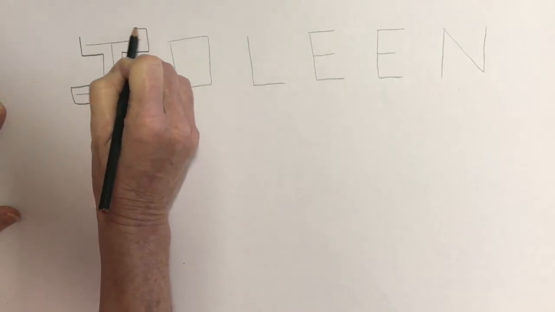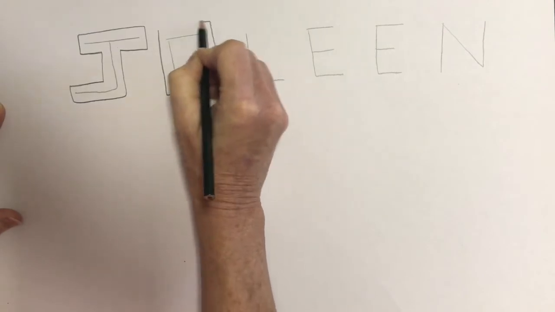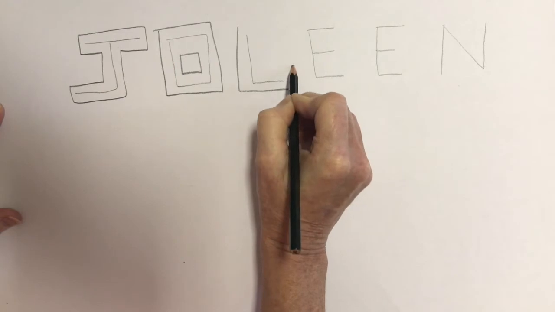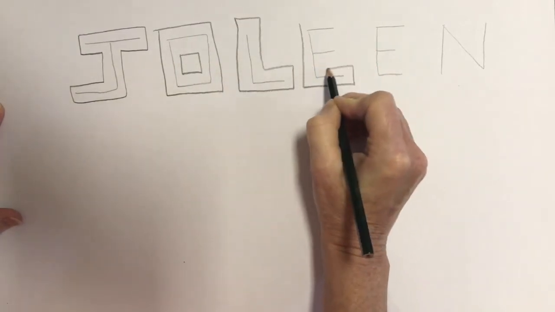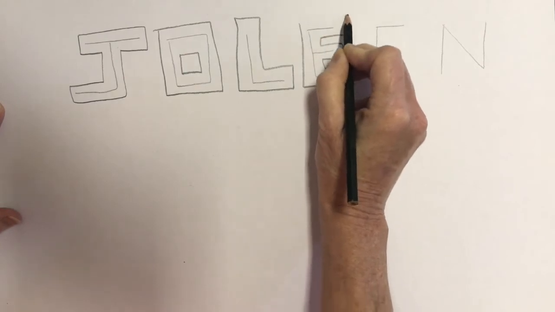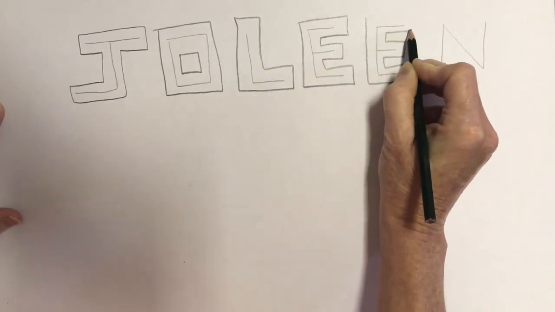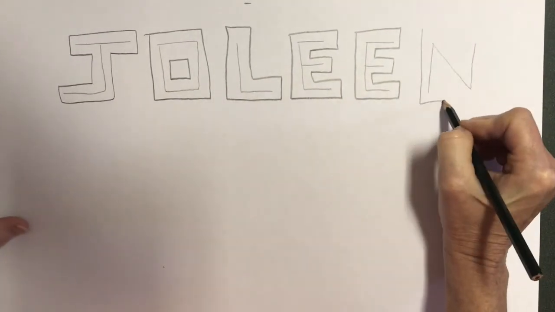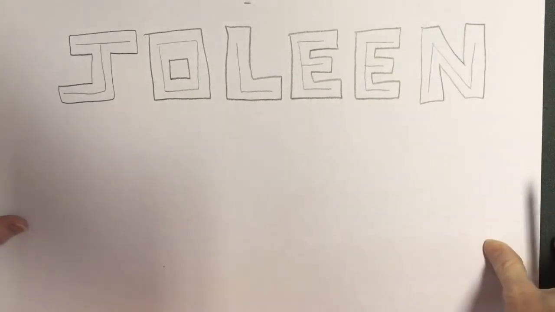Watch how I'm drawing around each one of my lines. The original name becomes like a skeleton inside of my finished shape. So I'm drawing around the right and the left and the top and the bottom. I'm not touching my original pencil line. The resulting shape will be a letter that is a flat two-dimensional shape. I'm going to take my eraser in a moment and erase the original line letters.